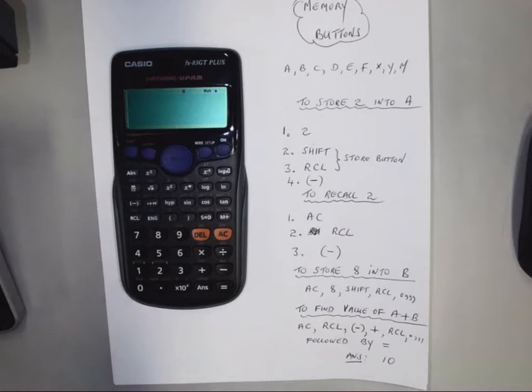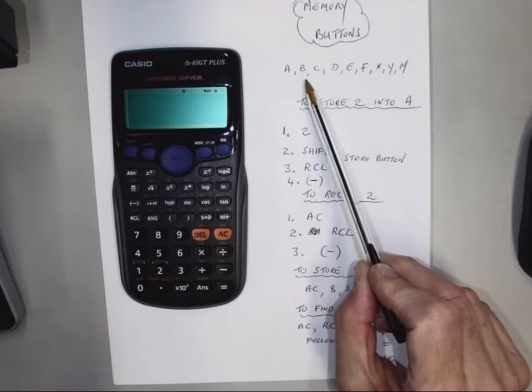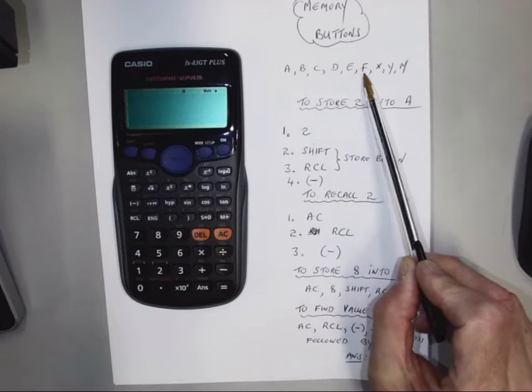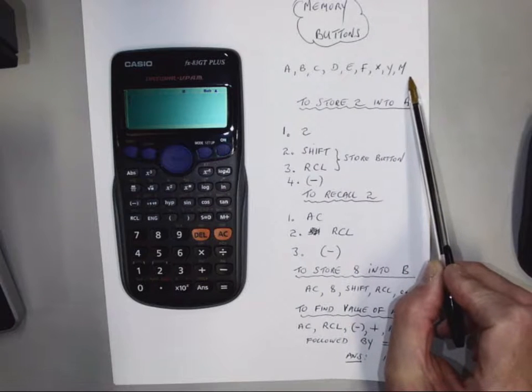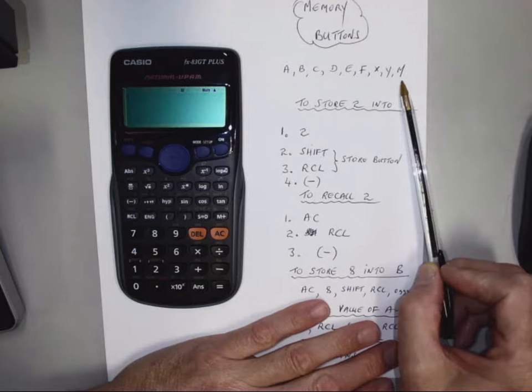Memory buttons on the Casio calculator. There are 9 basic memory buttons on the calculator: A, B, C, D, E, F, then X, Y and M. So 9 memory locations that you can use, while in practice you really will only use up to maybe 2 or 3 at any time.